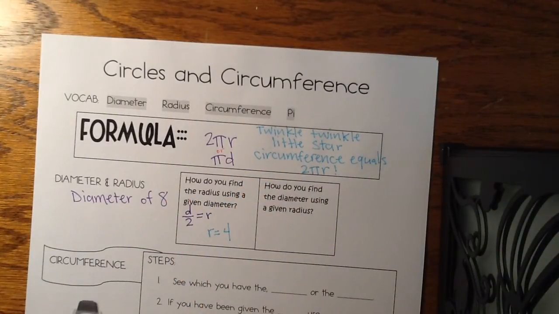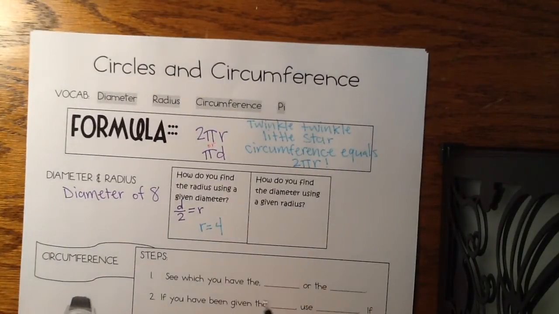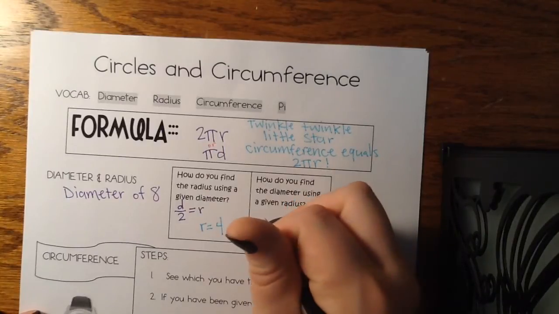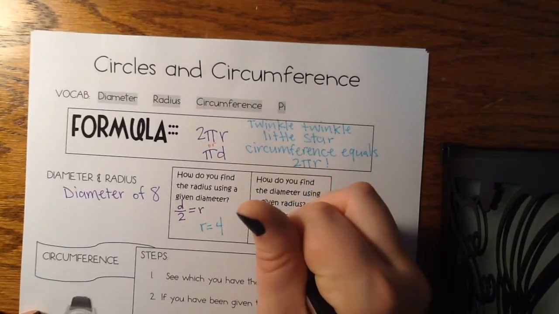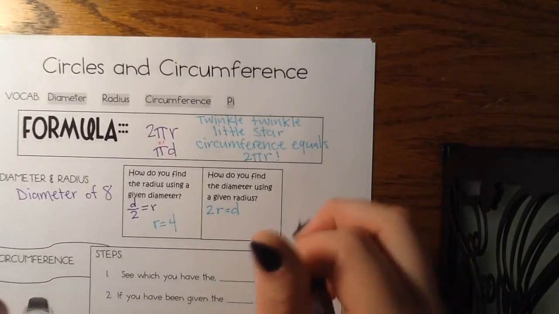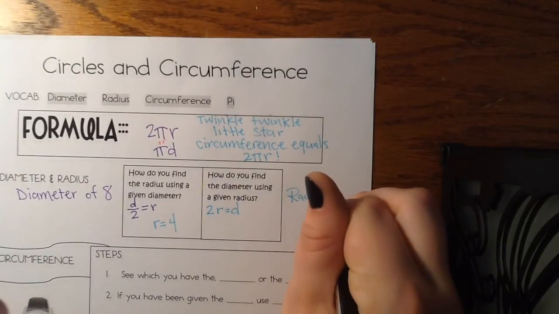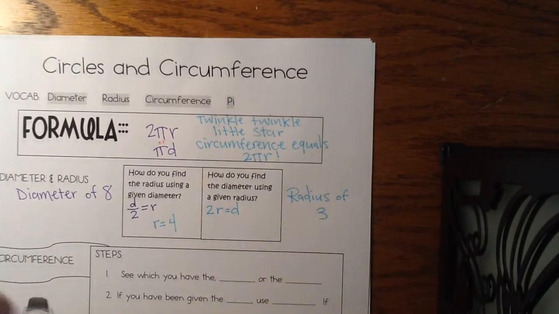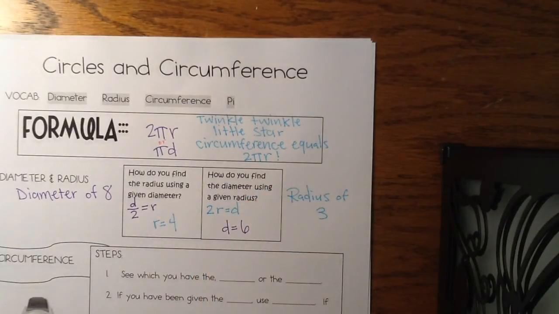Now to find the diameter using a given radius, we're going to do the exact opposite. We will have 2 times the radius equals the diameter. So, if we are given a radius of 3, we will just times it by 2 to get the diameter, which is 6. So the diameter would equal 6. Perfect.